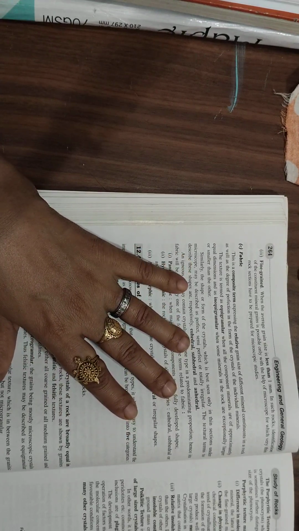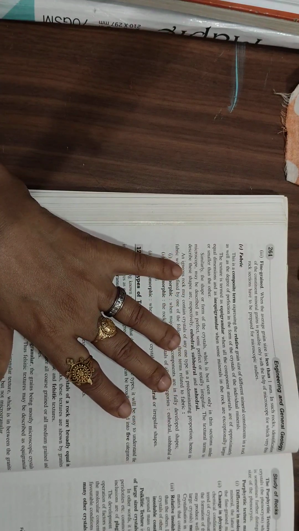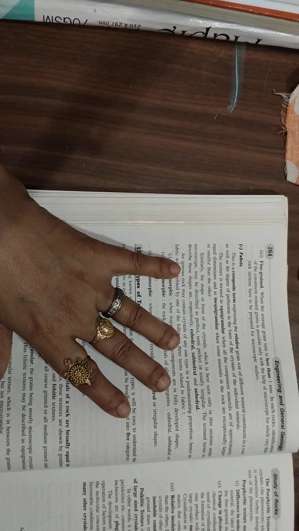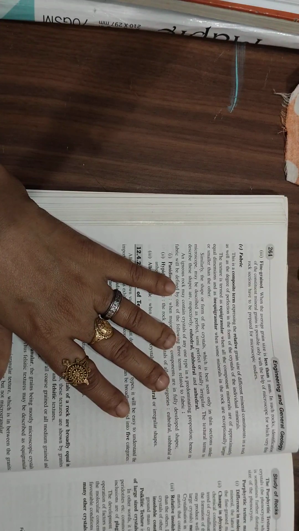Similarly, the shape or form of the crystals, which is best seen only in thin sections under microscope, may be described as perfect, semi-perfect, or totally irregular. The textural terms to describe these shapes are respectively euhedral, subhedral, and anhedral.